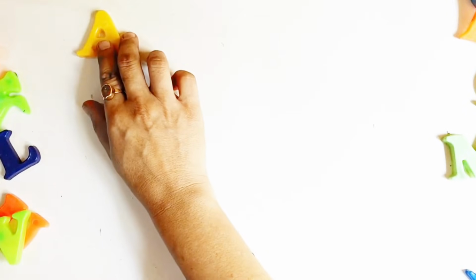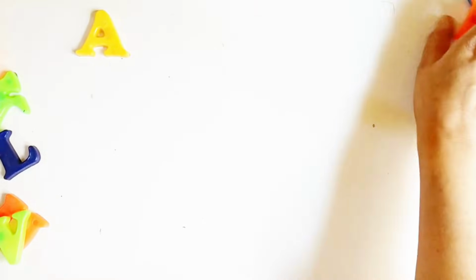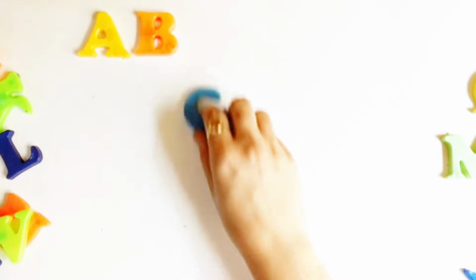Kids, today we are going to learn alphabets and words. This is A. A for avocado. This is B. B for blueberry. This alphabet is C. C for cherry.